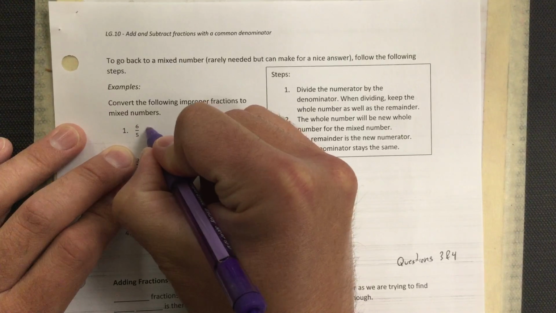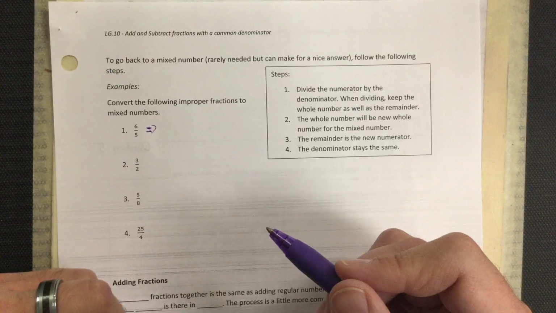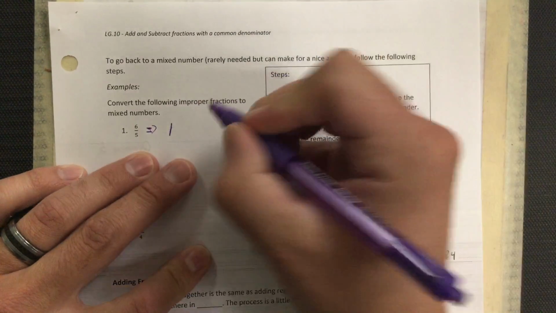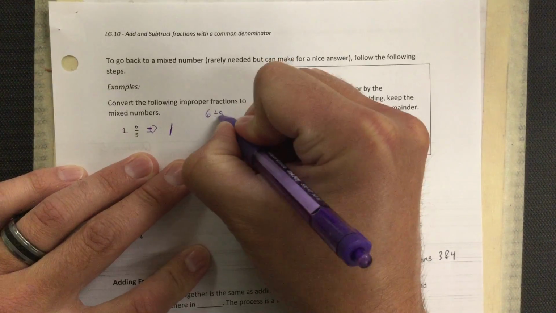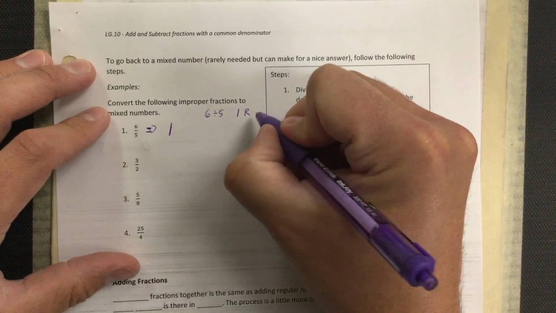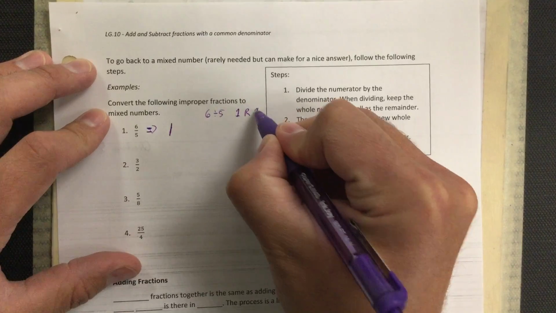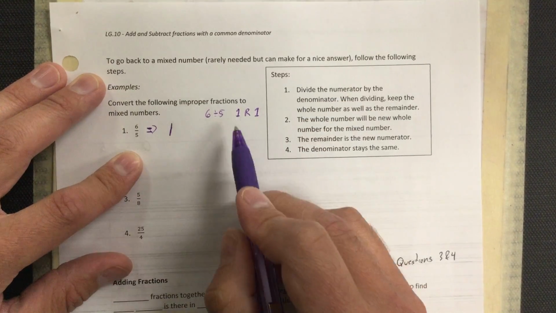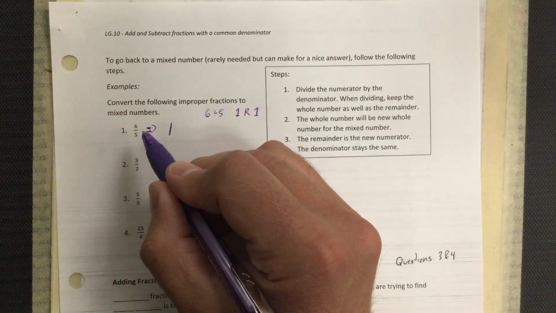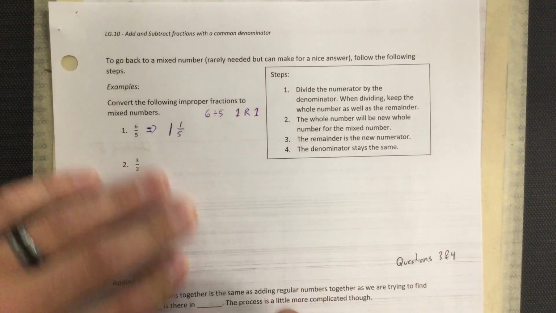So the first thing you need to do is divide it. 6 divided by 5. Well, how many times can we take 5 out of 6? That's what dividing is, right? We can take it out once. So 6 divided by 5 is 1 with a remainder of, well, how many are left over? 1 remainder 1. You can take one 5 out of a 6, and there will be 1 remainder.